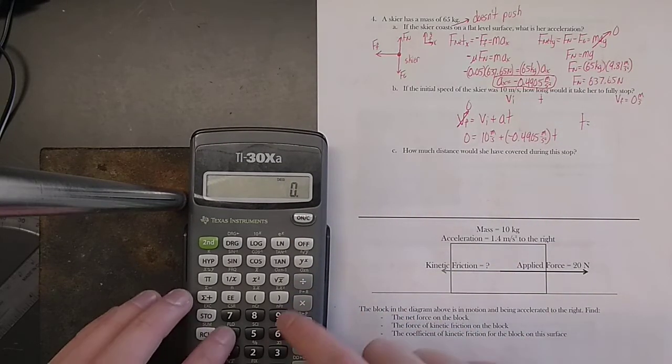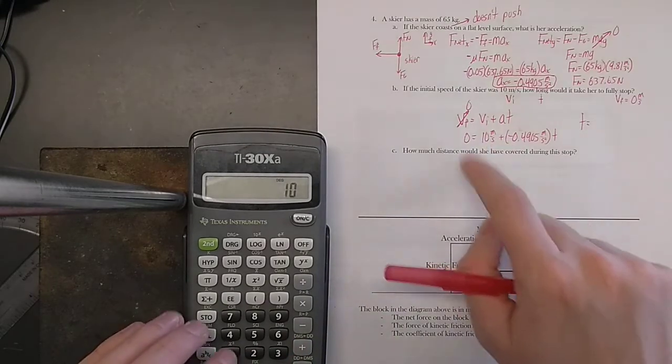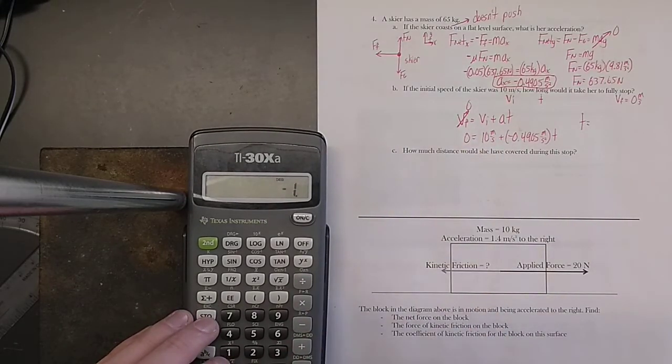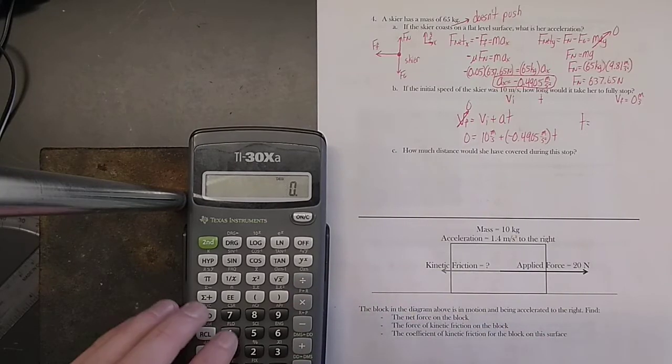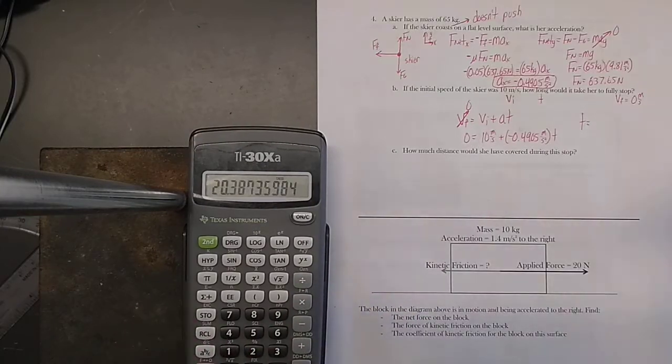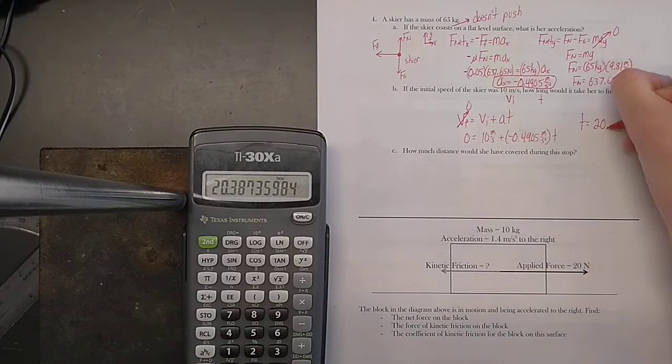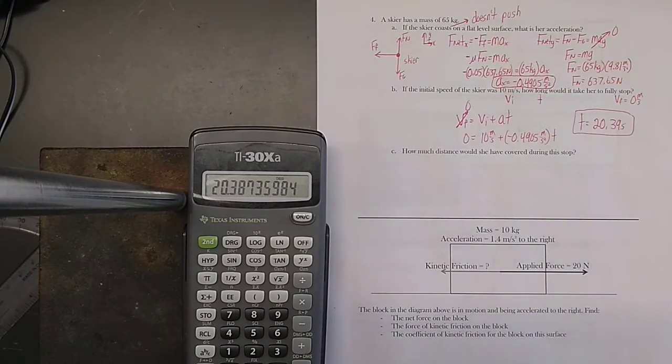Technically it would be negative 10 once we subtract it over to the other side, divided by negative 0.4905. We get a time of 20.39 seconds. It will take the skier 20.39 seconds to slow down.